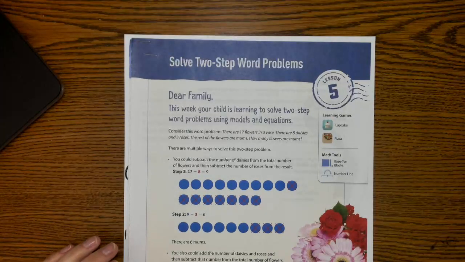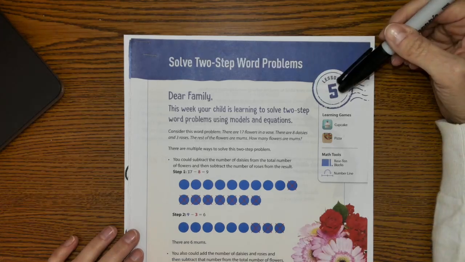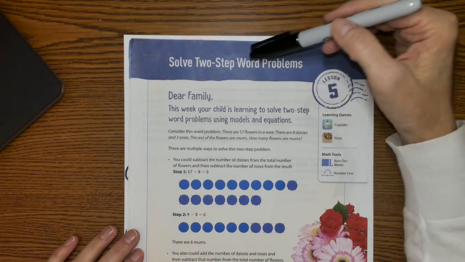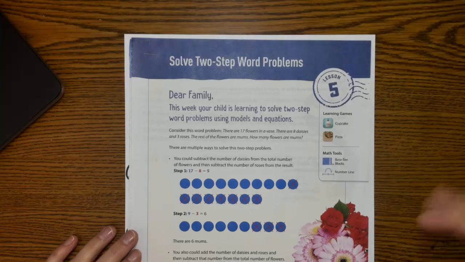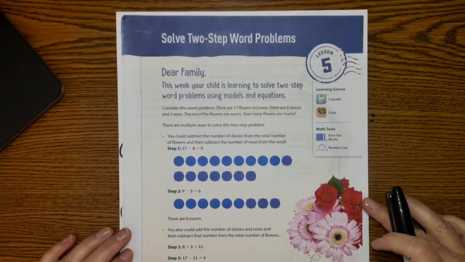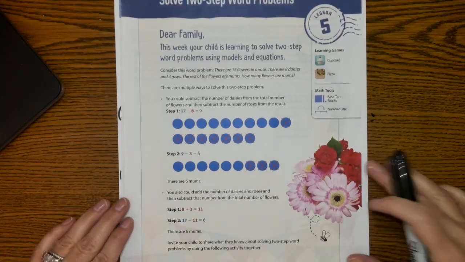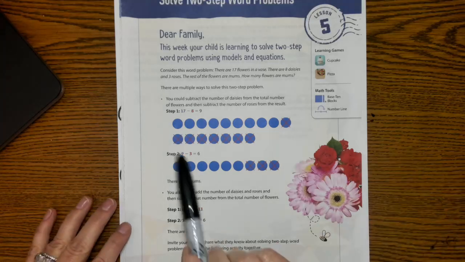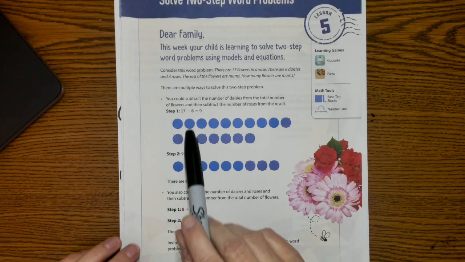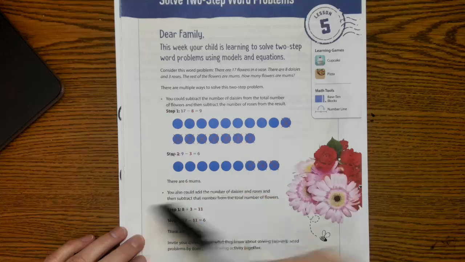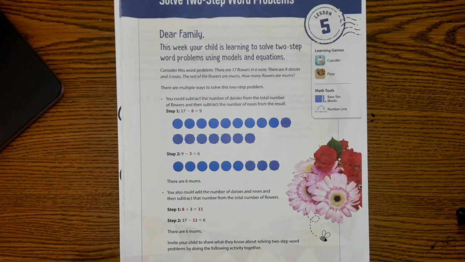Okay, this week we are going on to lesson 5. They're solving two-step word problems. So I'm hoping to make this a little bit easier for them. When they do it, this family letter is a good thing to keep a hold of. It will help you as we're going forward in this lesson.